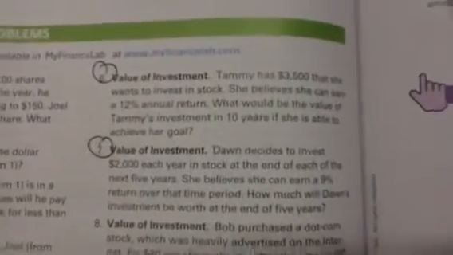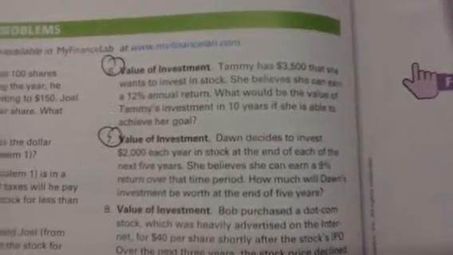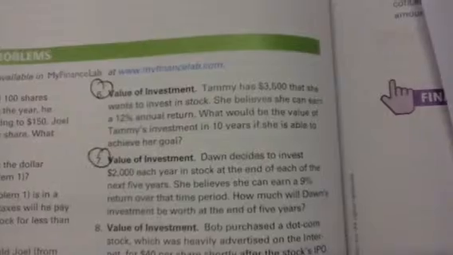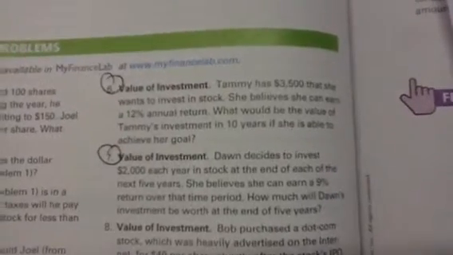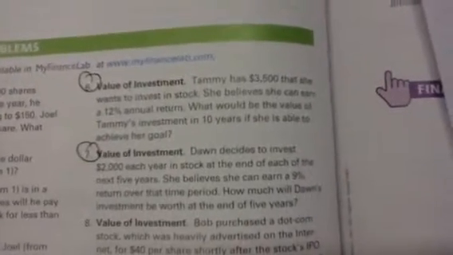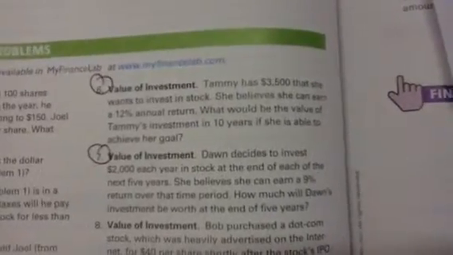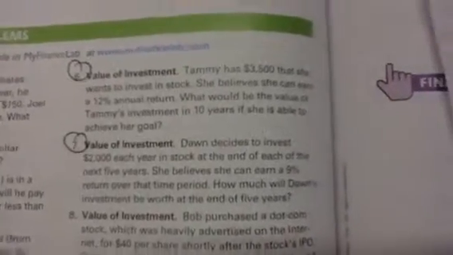Let's try something with some time value of money in it so that we remember it, because you're going to have to break out your financial calculator a couple times in the exam. Number 7. Okay. Dawn decides to invest $2,000 each year in stock at the end of the next 5 years. Sounds like an annuity to me. She believes she can earn a 9% return over that period. How much will Dawn's investment be worth at the end of 5 years?